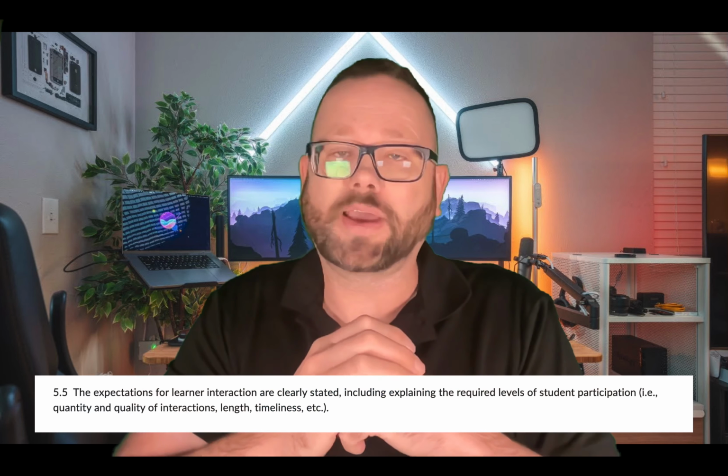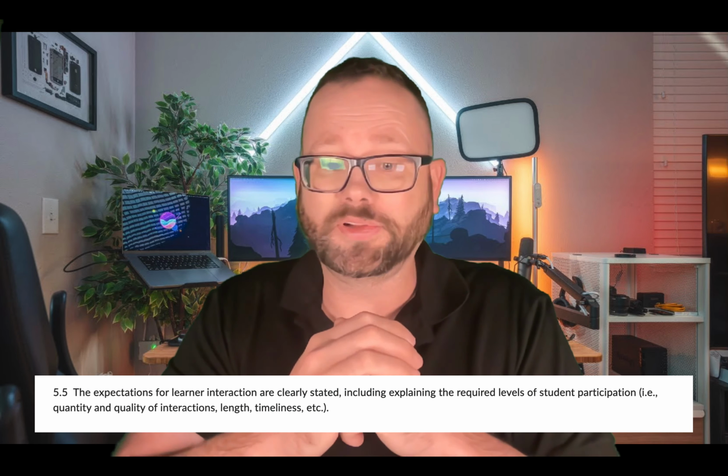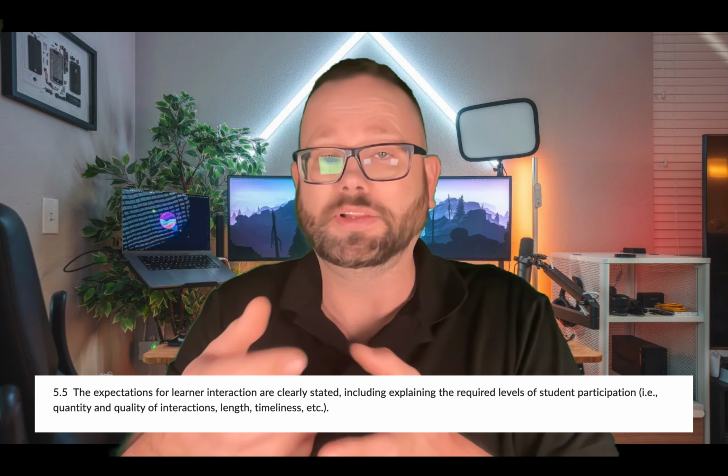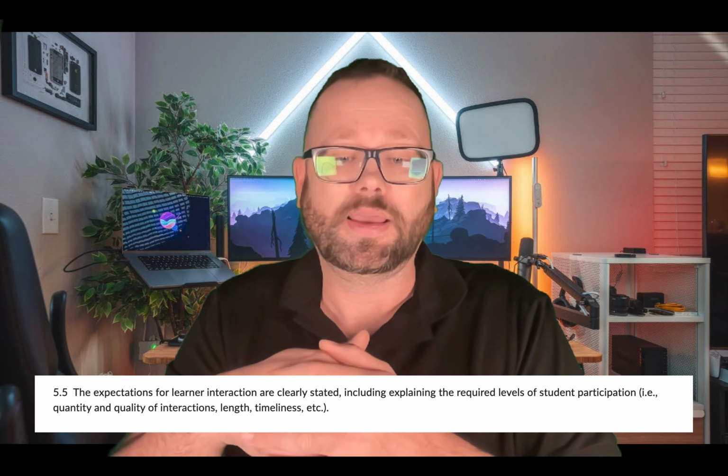But that also leads me to section 5.5, the very last section of this rubric, and that is that the expectations for learner interaction are clearly stated, including explaining the required levels of student participation, for example, quantity and quality of interactions, length, timeliness, etc.